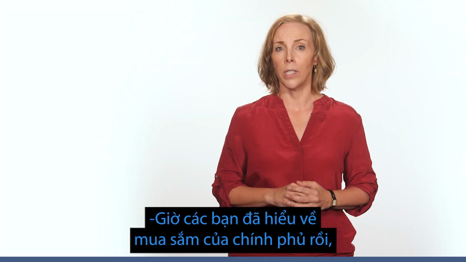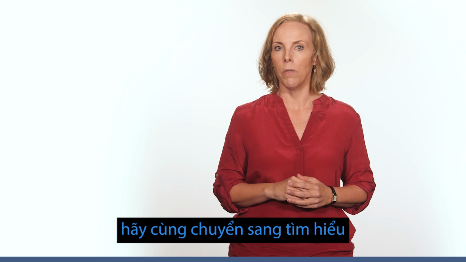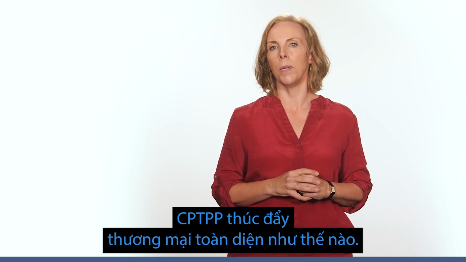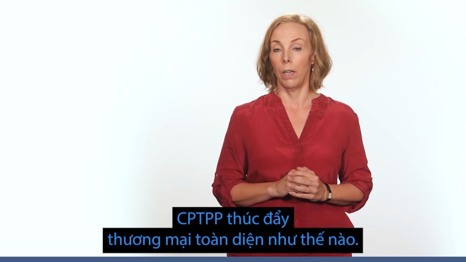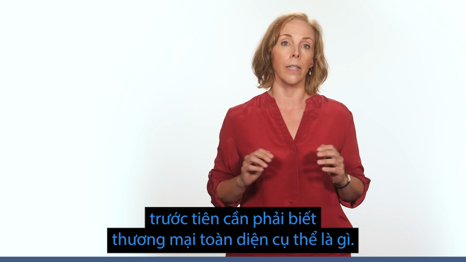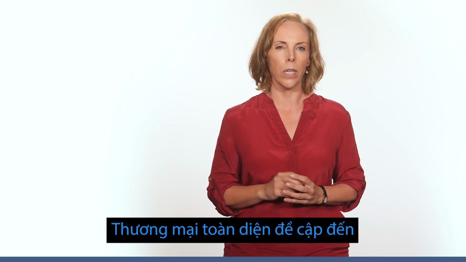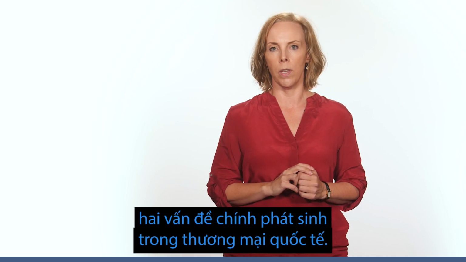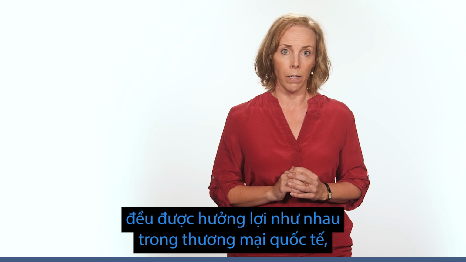So now that you understand government procurement, let's move on to understanding how the CPTPP promotes inclusive trade. To understand that, it's first necessary to understand what exactly inclusive trade means. Inclusive trade fundamentally tries to address two main issues that arise within international trade. The first issue is that not everyone benefits equally from international trade.